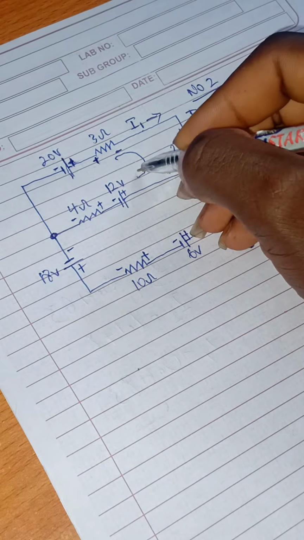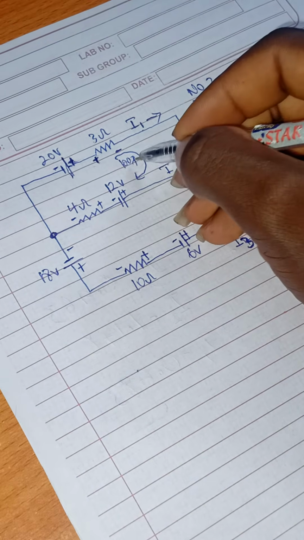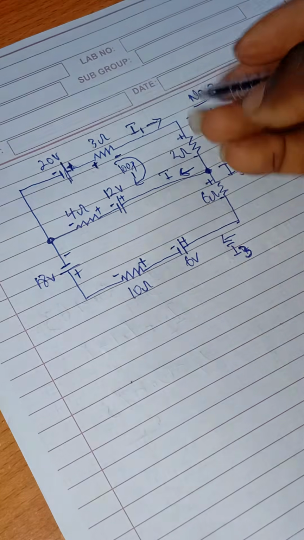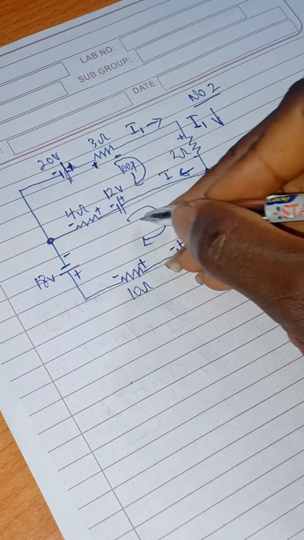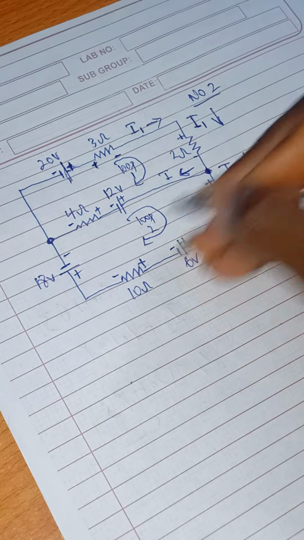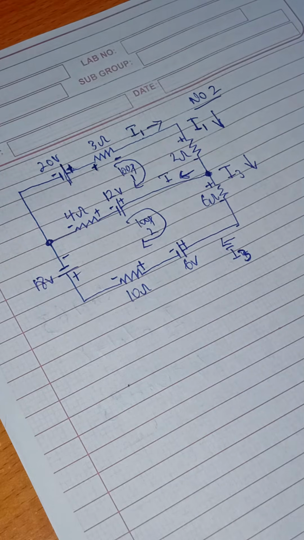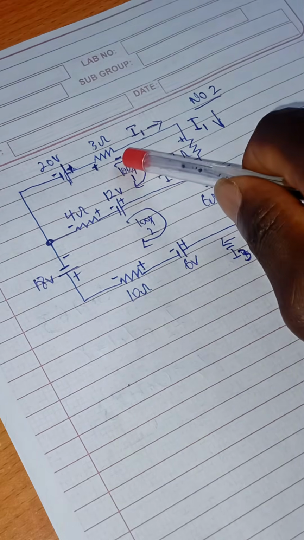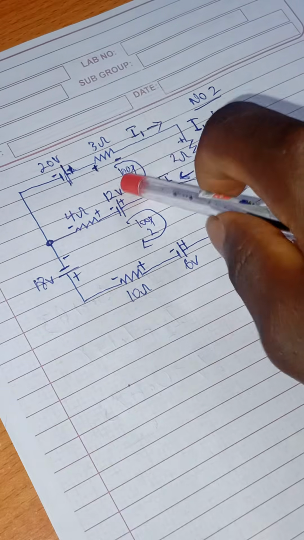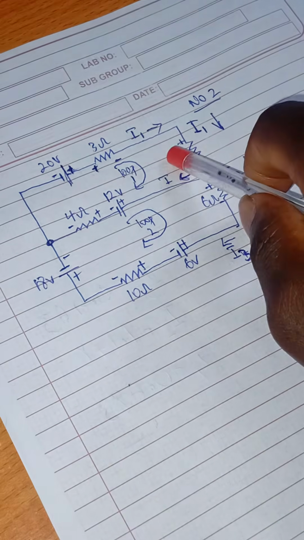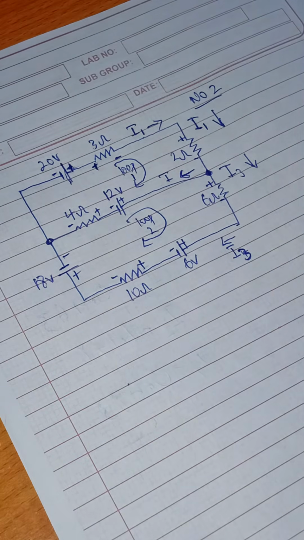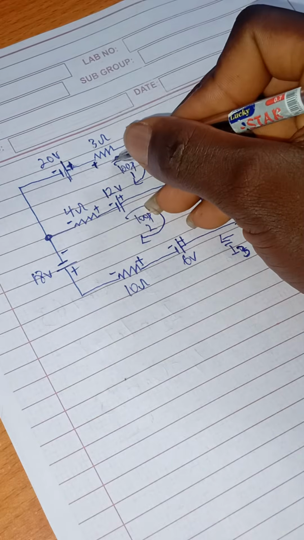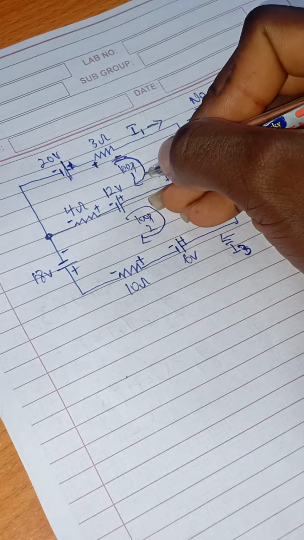This is loop 1, and this is loop 2. Please note, the clockwise direction of this loop is not compulsory. You can decide to use anti-clockwise. The most important thing is that you follow the concept, and you get your answer.